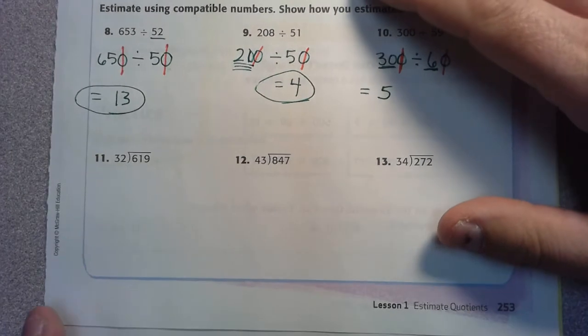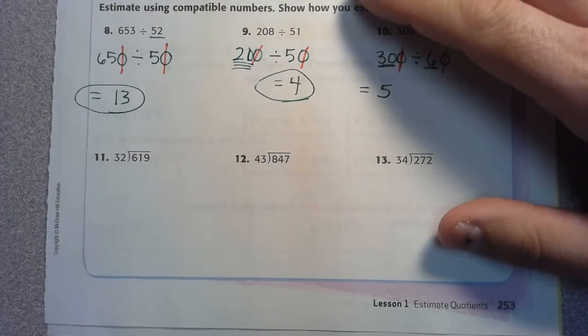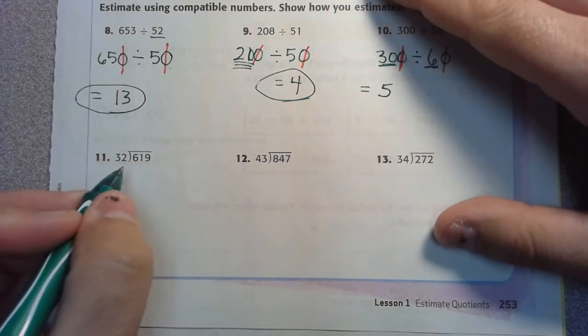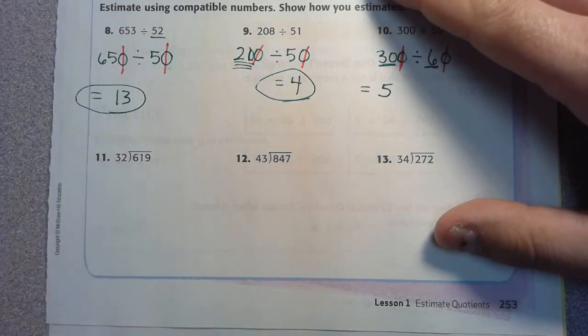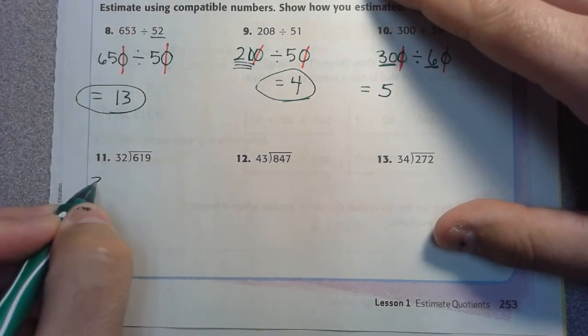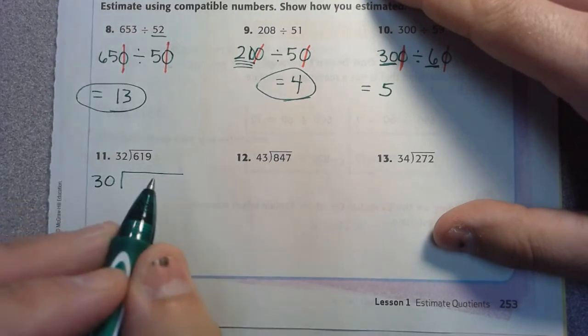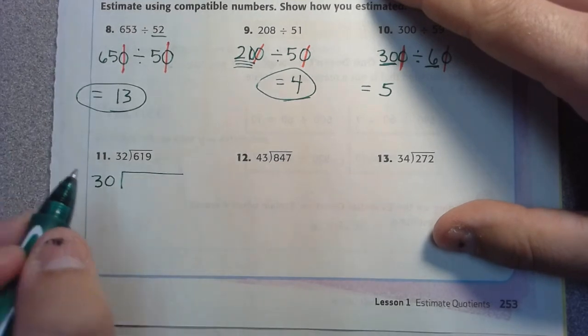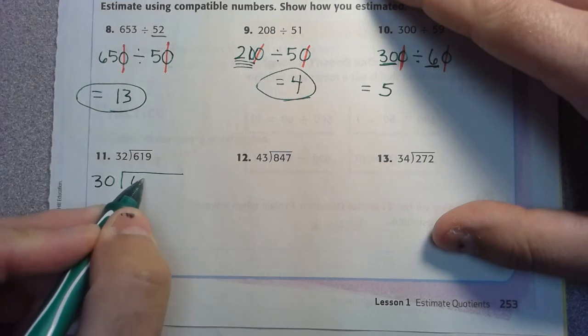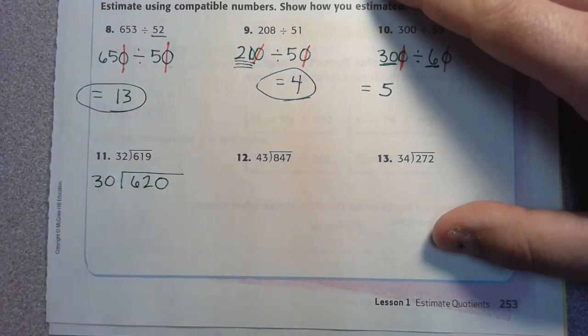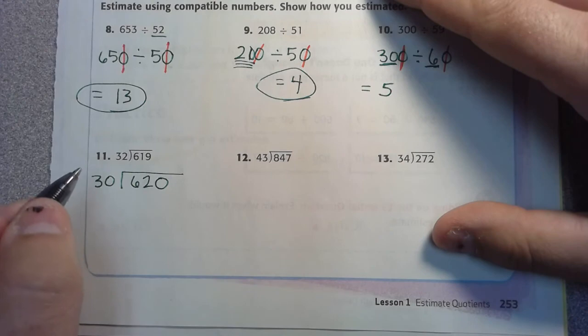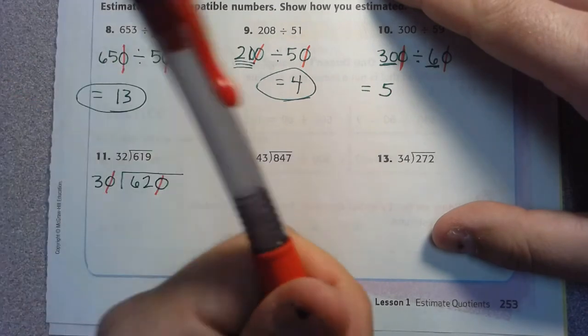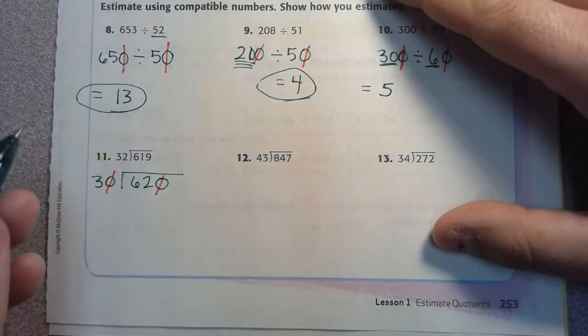All right. Who wants to try number 11? Who hasn't done one yet? Sailor wants to try. All right, Sailor, what are we going to round? Let's start with the 32 first. Let's try that. Okay. Now what? 620. Okay. Now what? Any time you see me get my red ink pen out, you know we're taking something off. Now what?